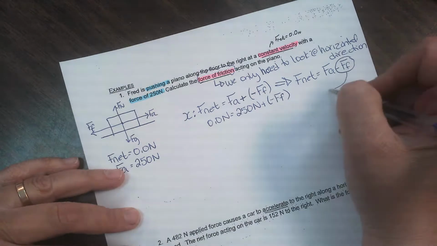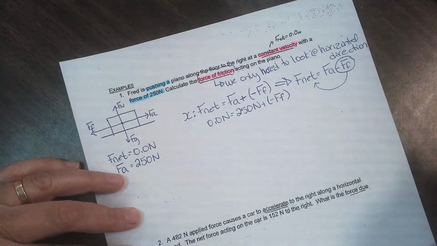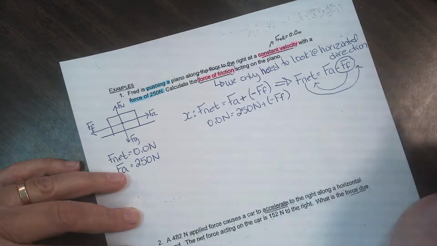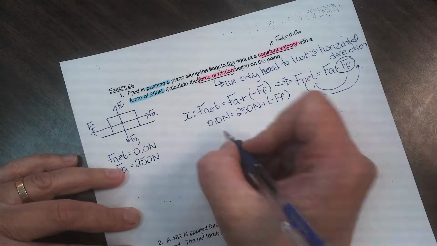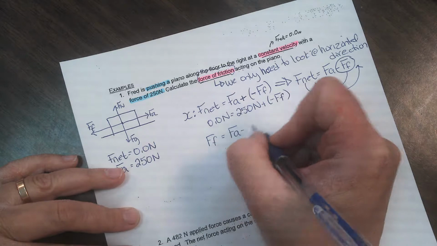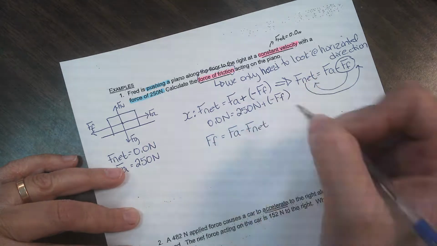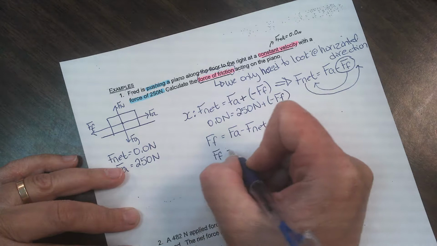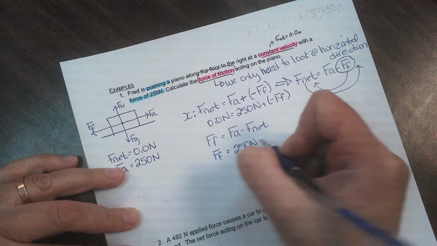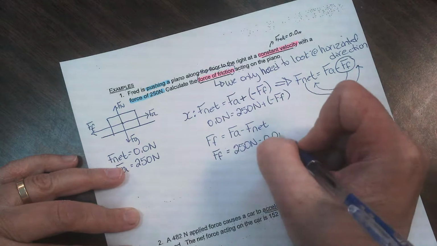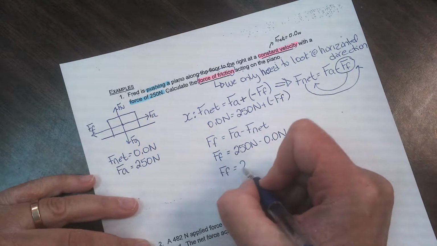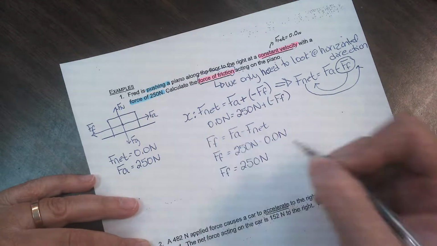I'm going to bring this over to this side to make it positive, and I'm going to bring force net over to this side so that I can isolate force of friction. So force of friction is going to be equal to force applied minus the force net. So force of friction is equal to 250 newtons minus 0 newtons. Force of friction is equal to 250 newtons.